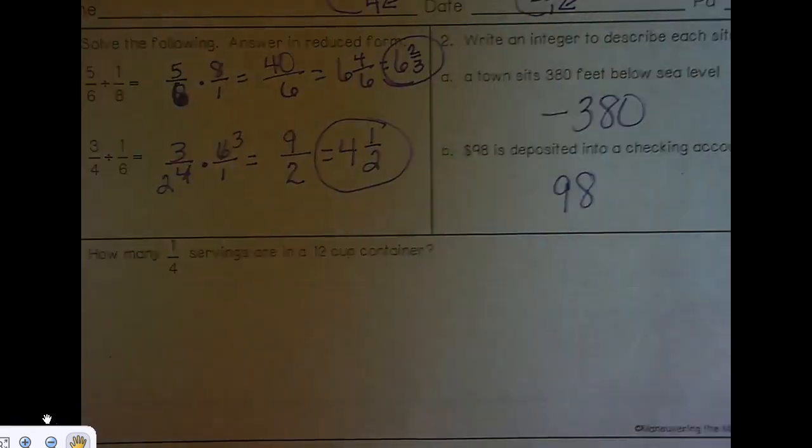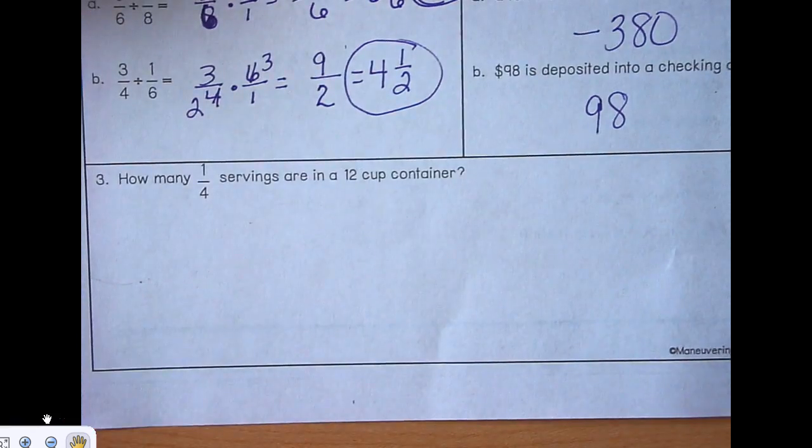How many 1/4 servings are in a 12-cup container? So there's a couple of different ways to solve this problem. Anybody tell me one way you solve this problem? EJ? You divide. We're going to take that 12-cup container and divide it into 1/4 servings, right?